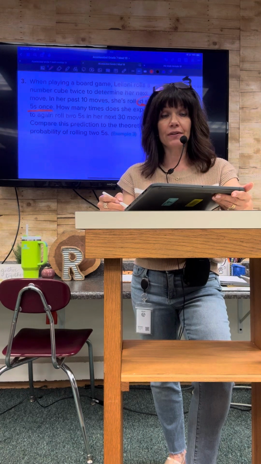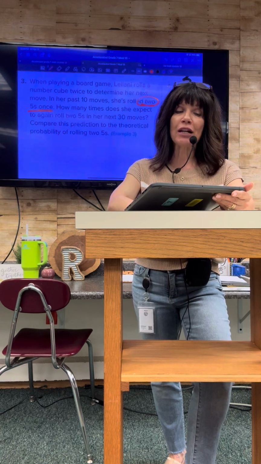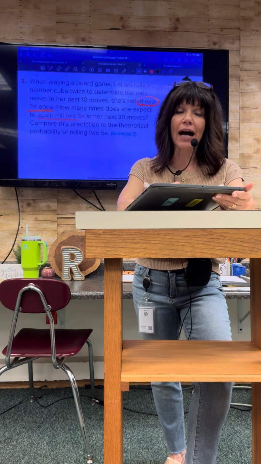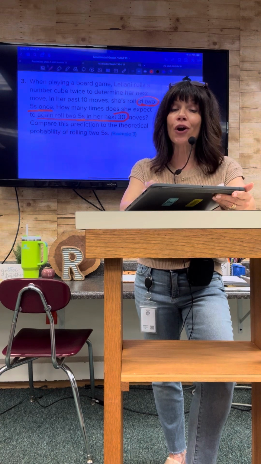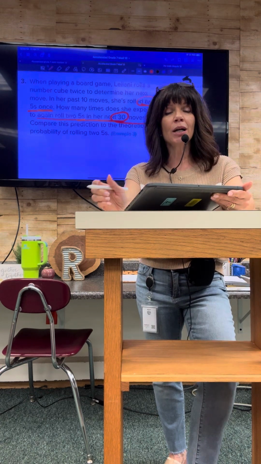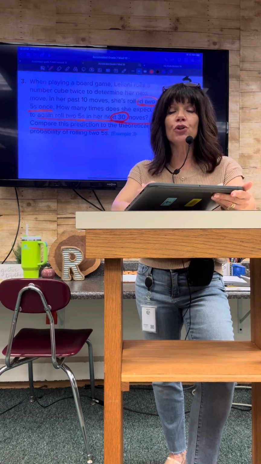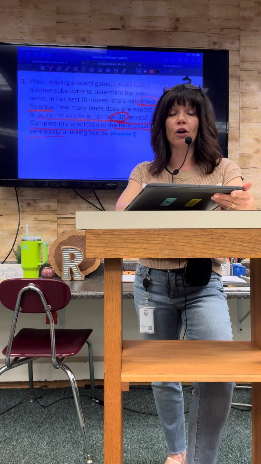In her past 10 moves, she's rolled 2 5s once. Oh, what is it she's trying to roll? 2 5s. How many times does she expect to again roll 2 5s in her next 30 moves? Compare this prediction to the theoretical probability of rolling 2 5s.